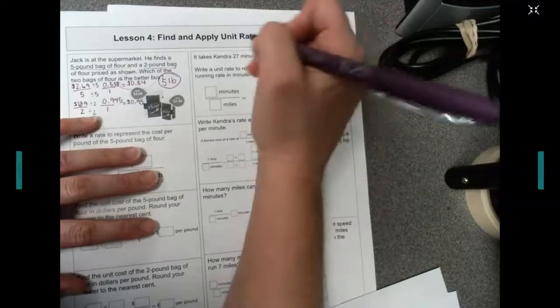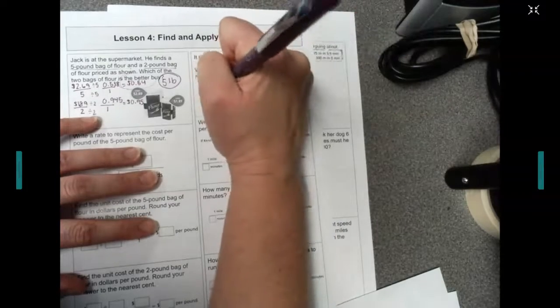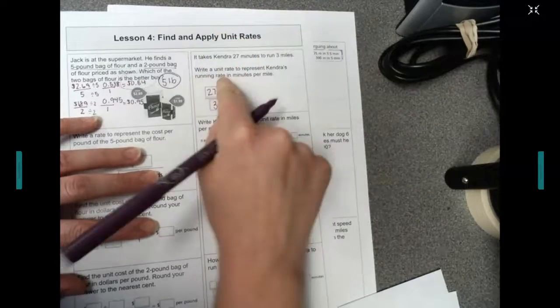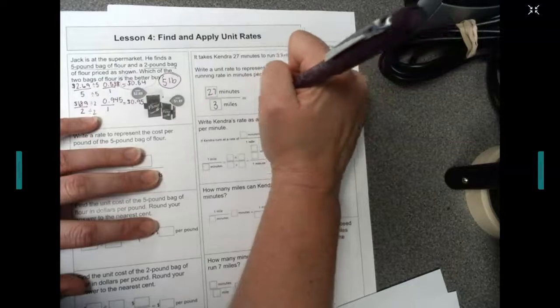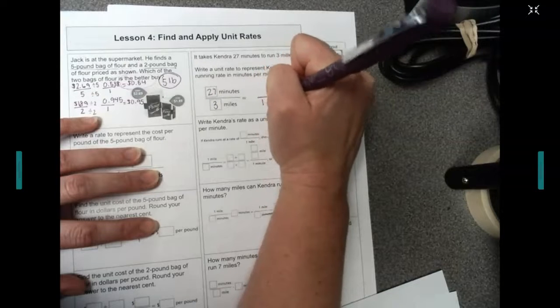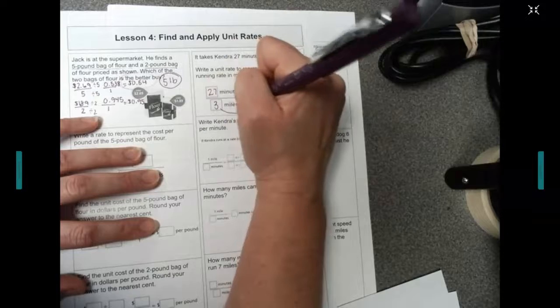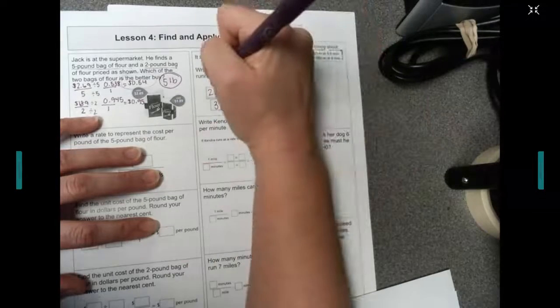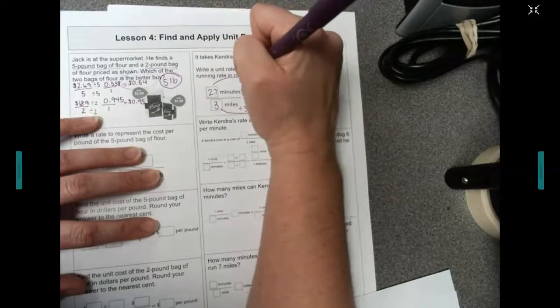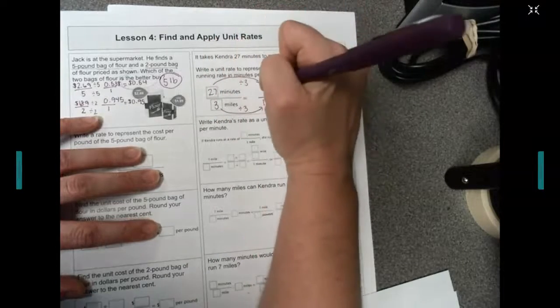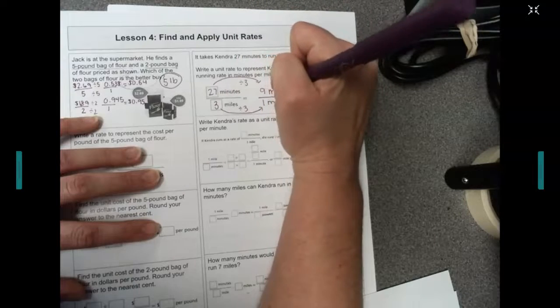Let's look here. It takes Kendra 27 minutes to run 3 miles. So 27 minutes, 3 miles. We're going to write a unit rate. I know to get a unit rate, I have to get a 1 on the bottom. To get a 1 on the bottom, I have to divide by what's on the bottom already. Whatever I divide by on bottom, I'm going to divide by on top. 27 divided by 3 is 9. So 9 minutes per mile.